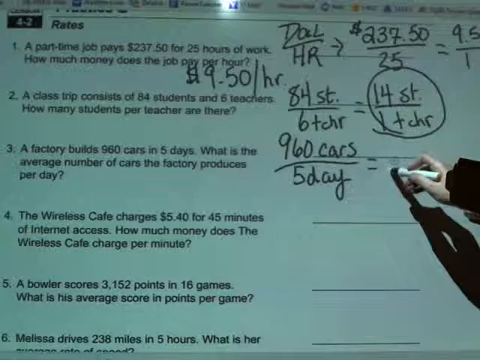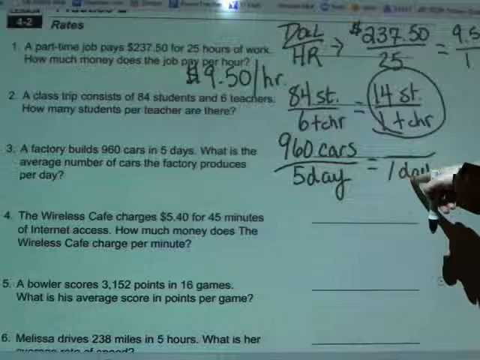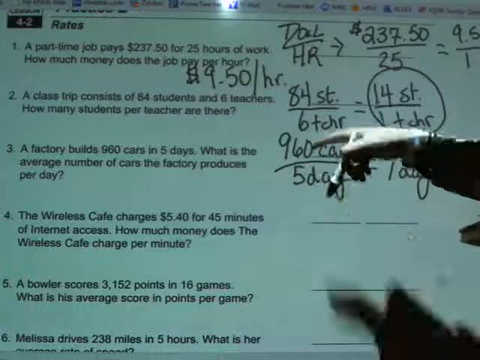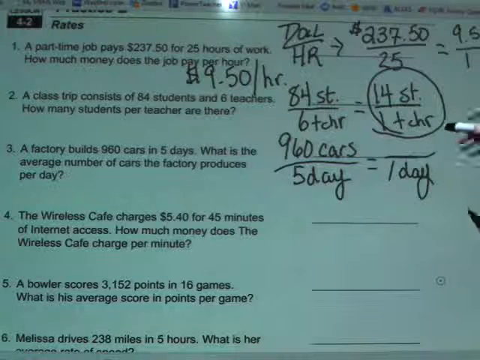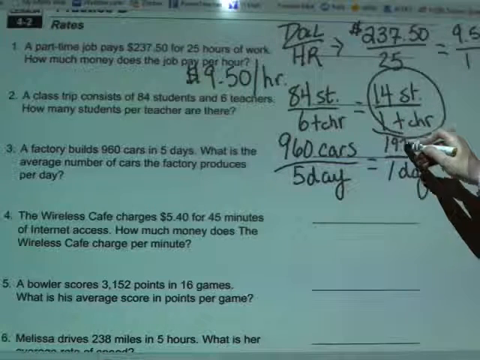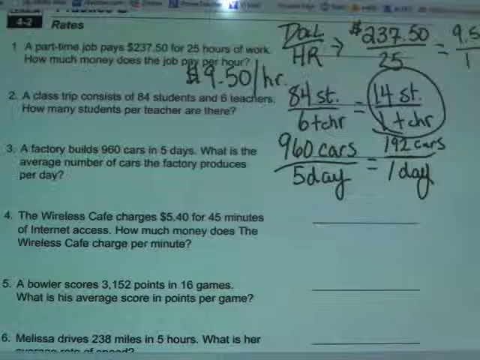So to make this go down to 1 day, I would have to divide by 5, because 5 divided by 5 is going to give me 1. So I'm going to do the exact same thing in the top now. Take 960 and divide it by 5, and I get 192. So I'm getting 192 cars each day if that factory is building 960 cars in 5 days.